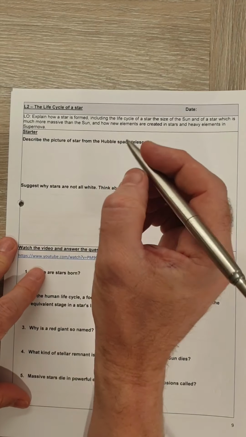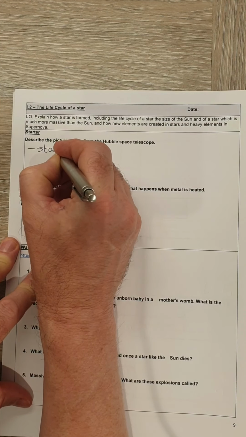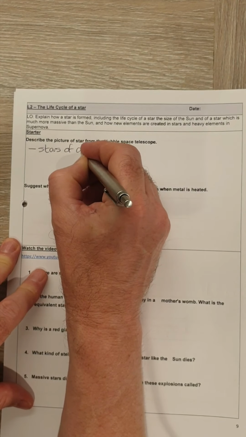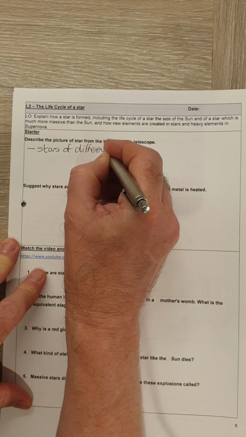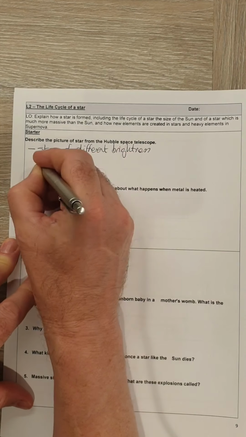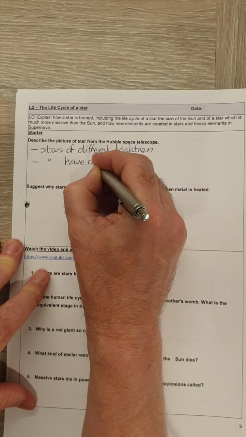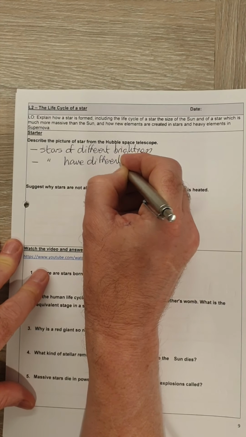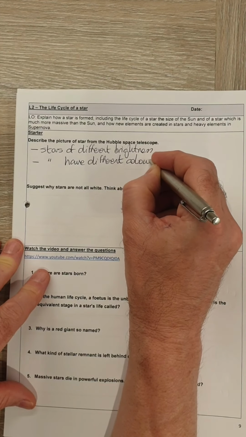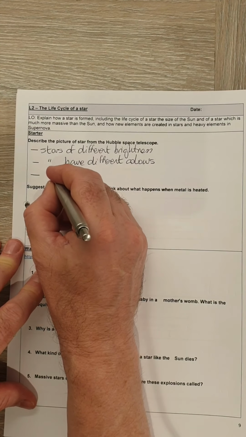And when I look at this picture, what I can see is there are stars of different brightness. And also the stars have different colors. So they have different colors, there are different brightness. And the other thing I notice is there's lots of stars.